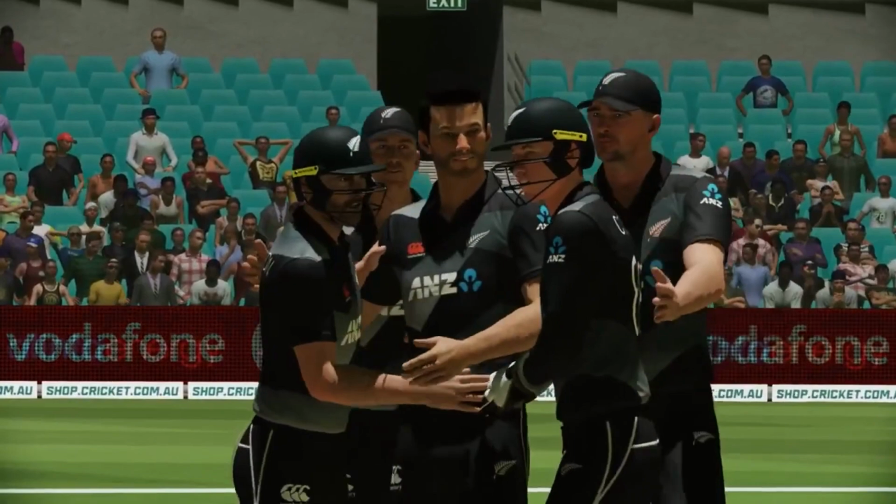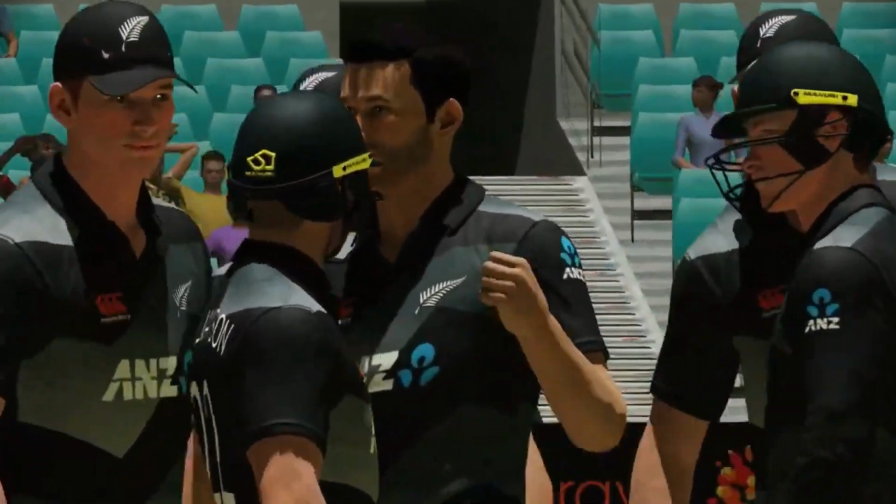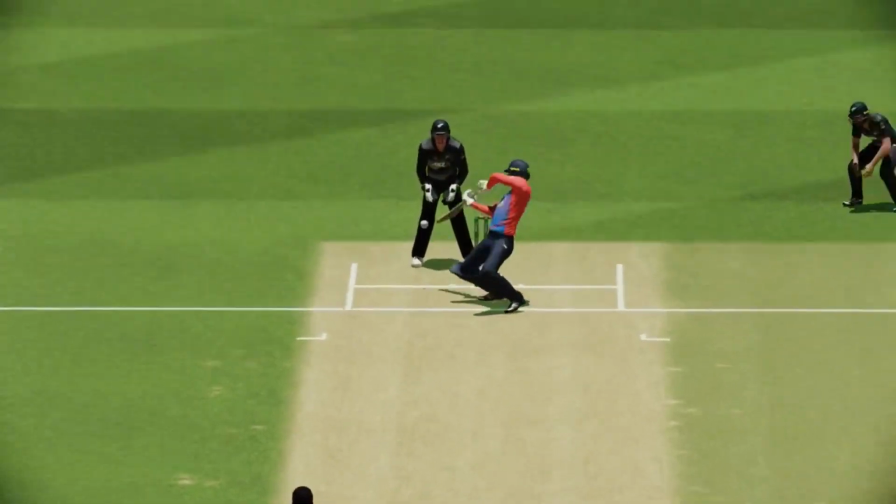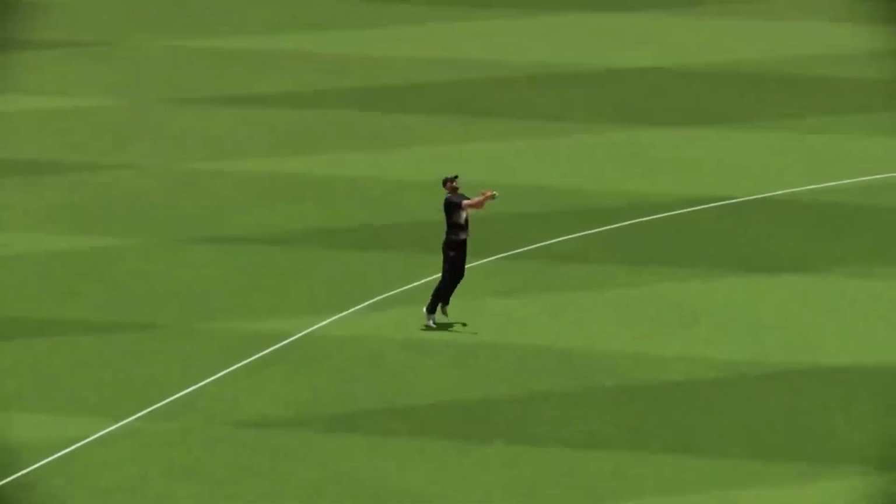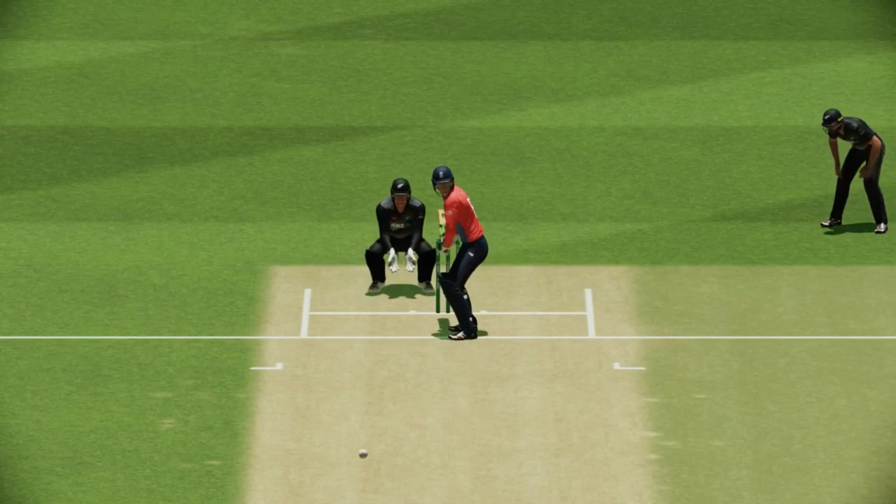We've seen that shot a couple of times as well in Cricket 19. That shot where the batsman sits down and hits it over the keeper. Annoying shot personally for me, but if you get a wicket on that, I take that any day. Ish Sodhi strikes, and he played the shot straight to the man.